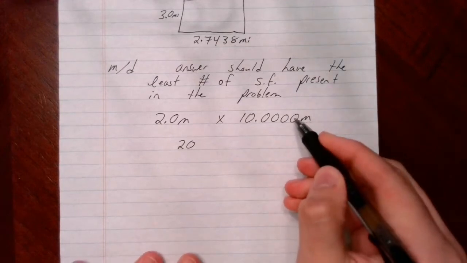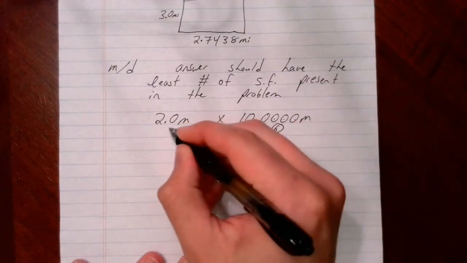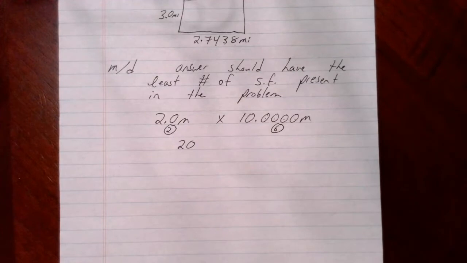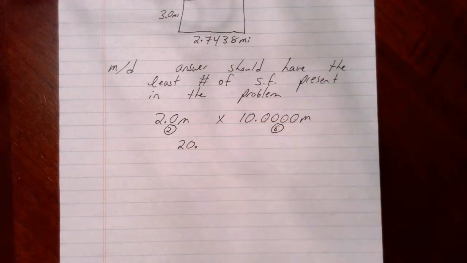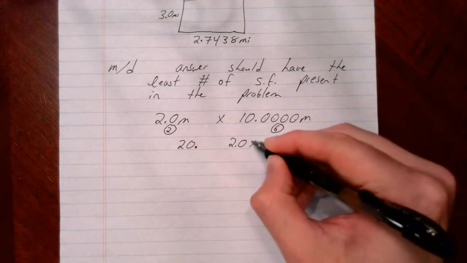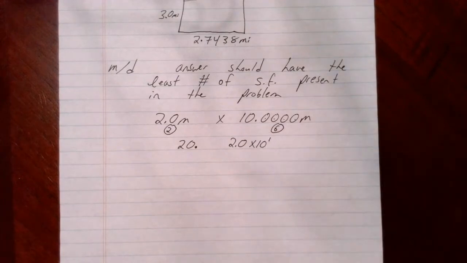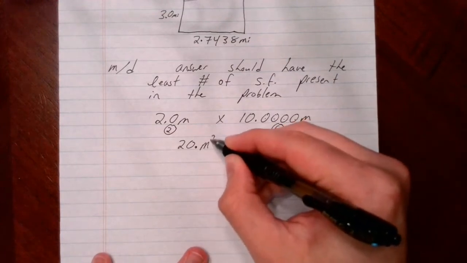So let's count. 1, 2, 3, 4, 5, 6. This has 6 significant digits. This has 2 significant digits. So I keep the least number, so my answer should have 2 significant digits. So the way 20 is written, the decimal is absent, so I'd start on the right, only have 1 significant digit. But now if I put the decimal, I have 2 significant digits. Or I could write 2.0 times 10 to the first power. And don't forget your units. Meter times meters is meters squared.